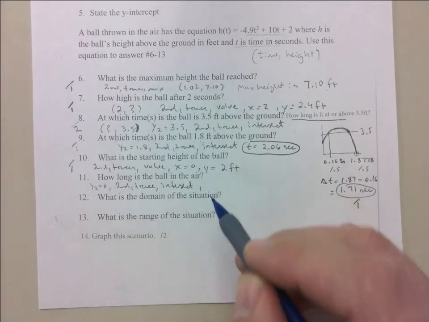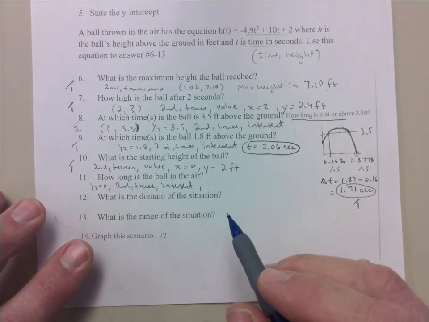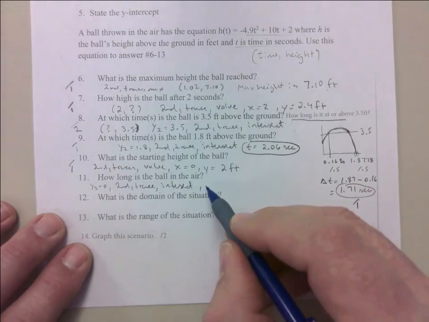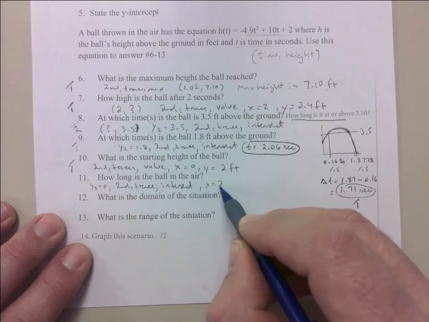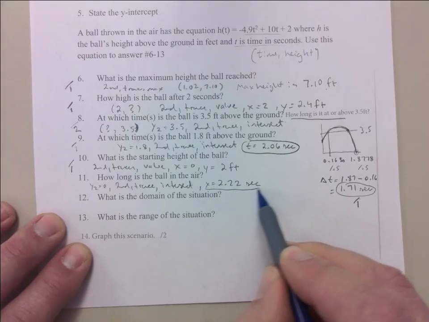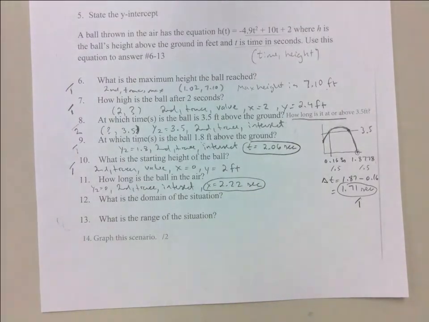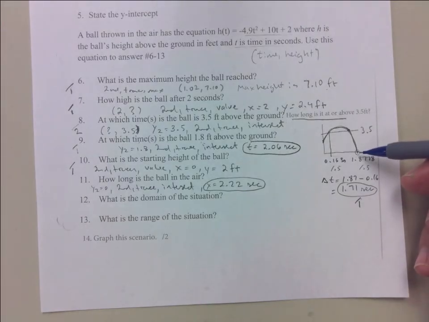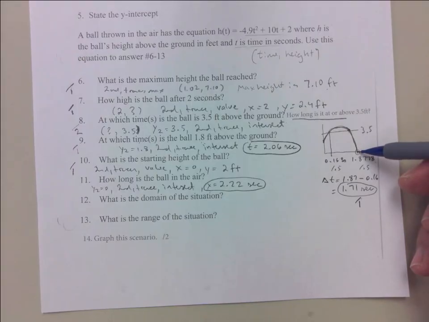And I find that that is 2.22. Okay, x is equal to 2.22. Just add the word seconds or the unit seconds after it, and you're good to go. That's how long it takes to get to this point right here where it hits the ground.